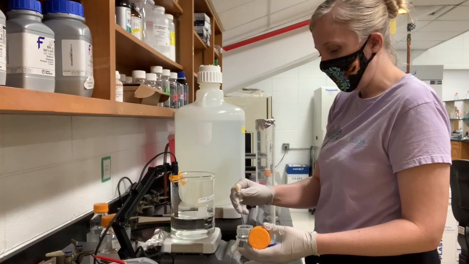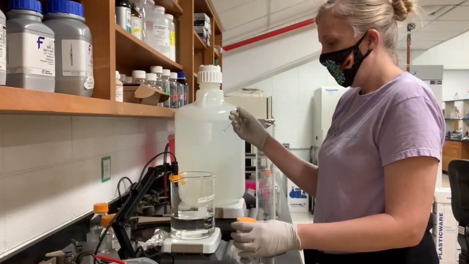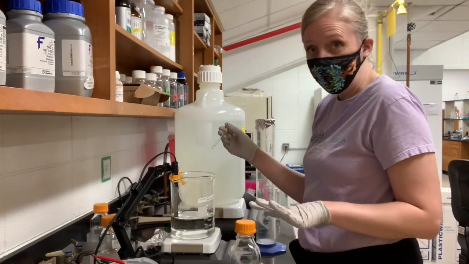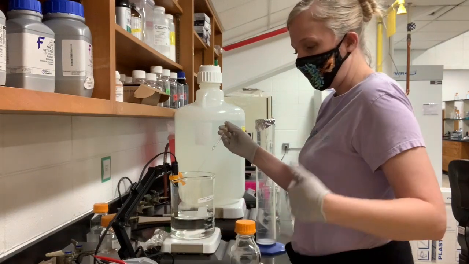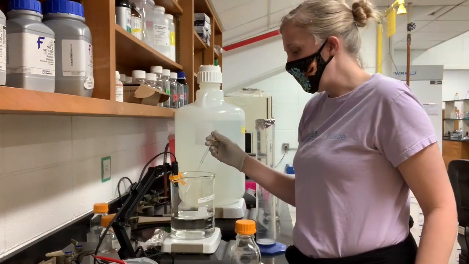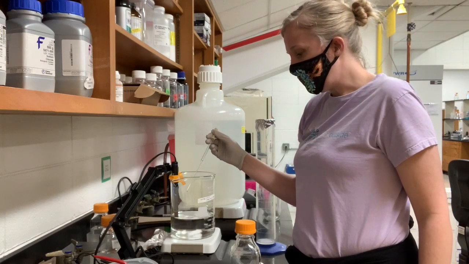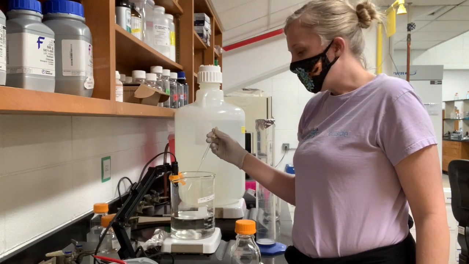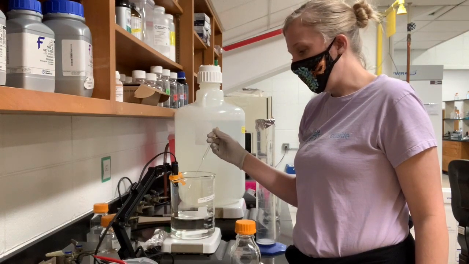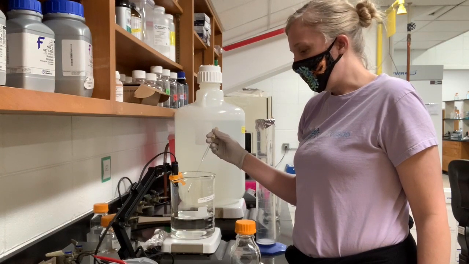I'm not pipetting it yet, I'm just ready to go. I'm going to hit measure because I want this to be constantly measuring. And I have the solution still stirring. And I'm going to slowly add drops of this strong base into my solution.